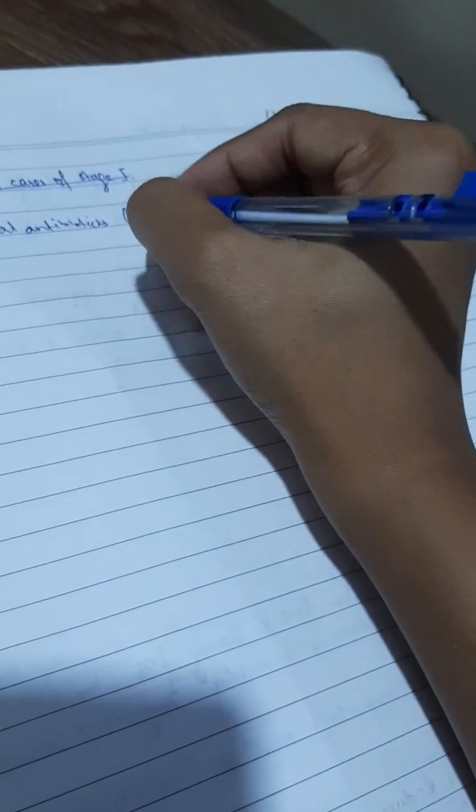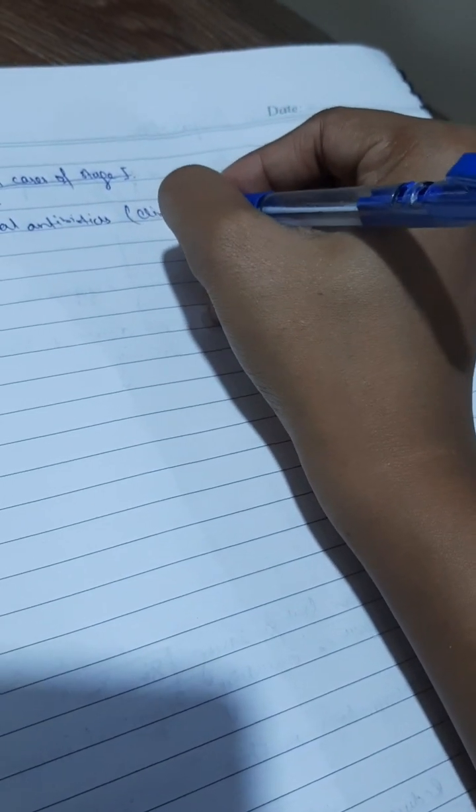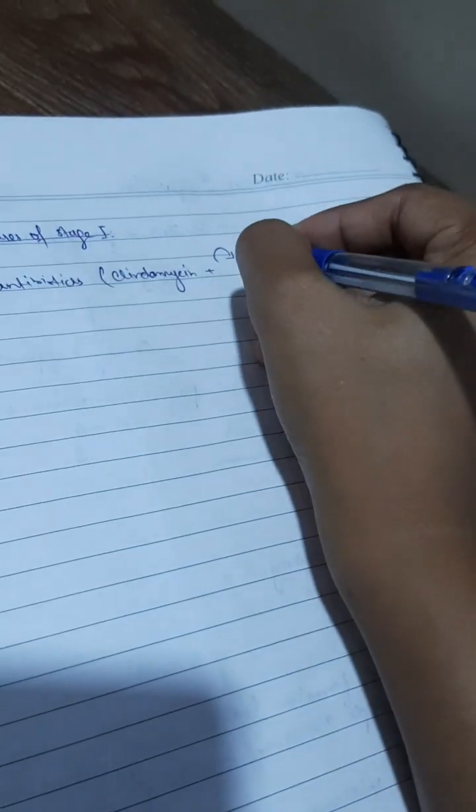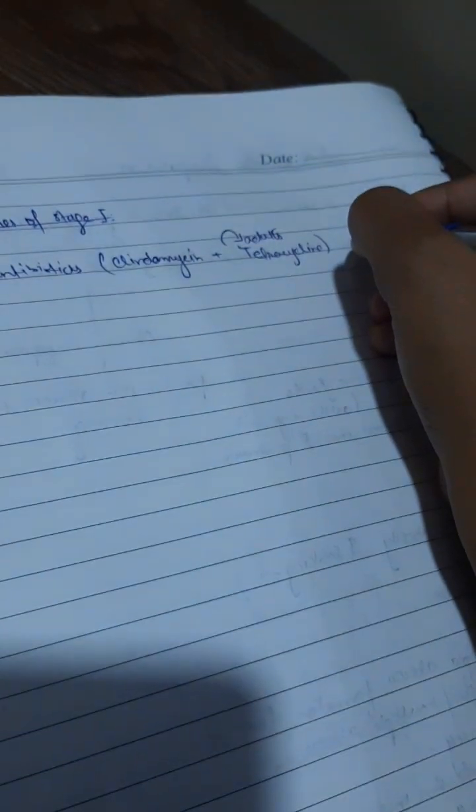The treatment of choice is either clindamycin, and in adults you may go for tetracycline. And also excision of the tracts.